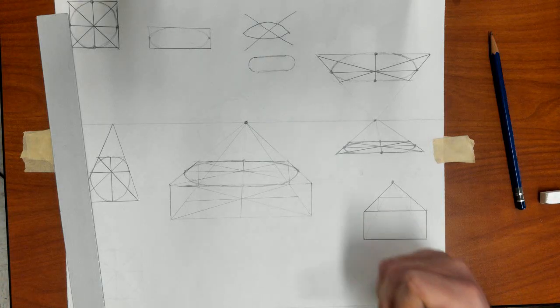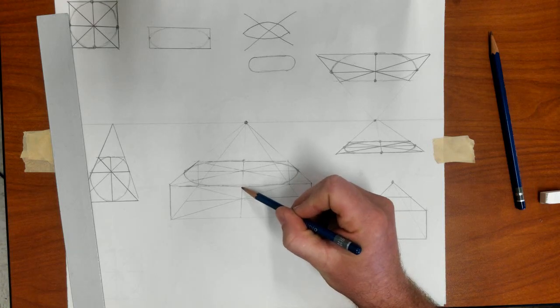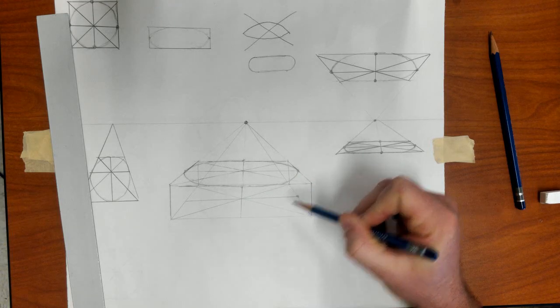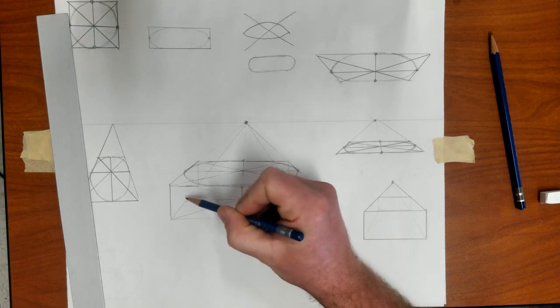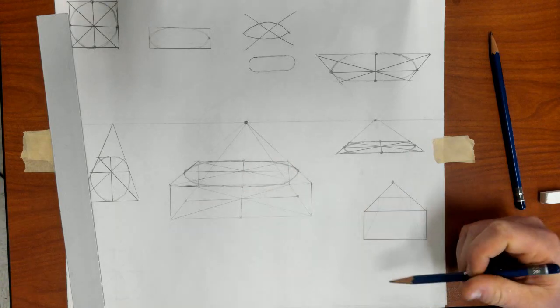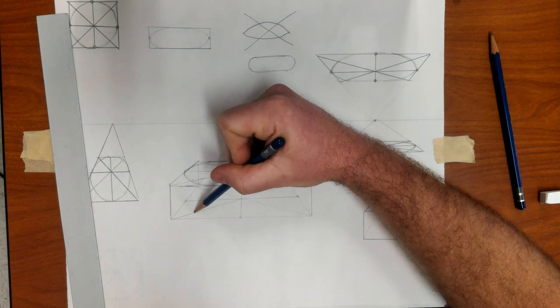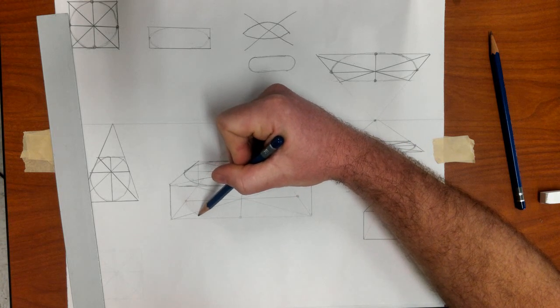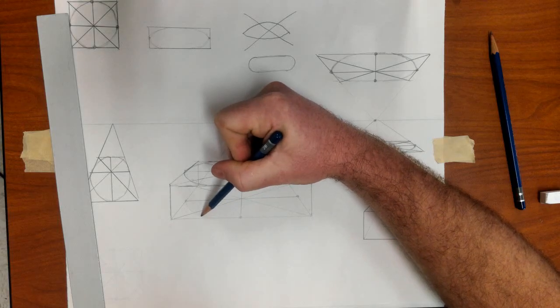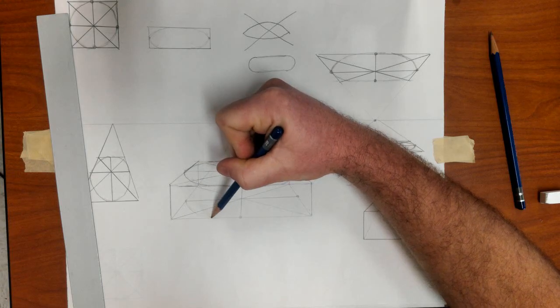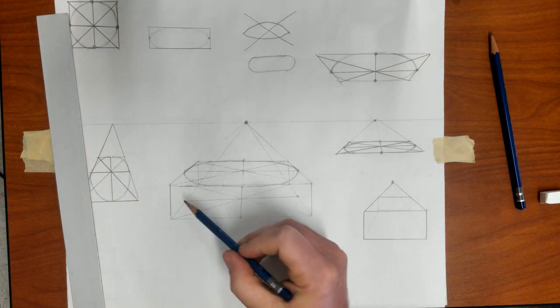Alright, so the edges of my bottom ellipse are going to meet here, here, here, and here. And so I can lightly start going for that ellipse, and I'm going to go bolder as I start liking the shape of those lines.